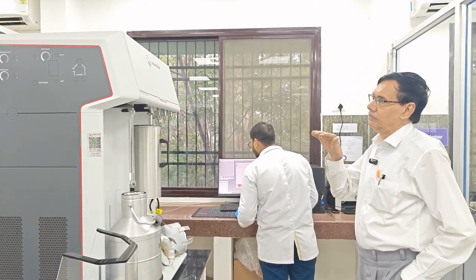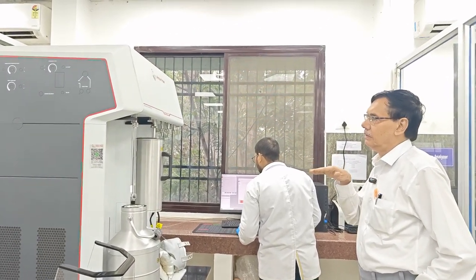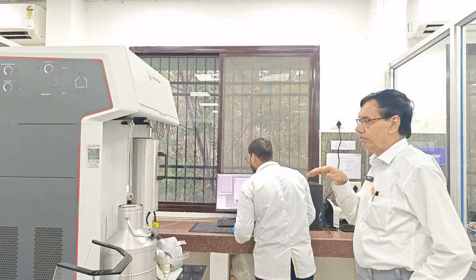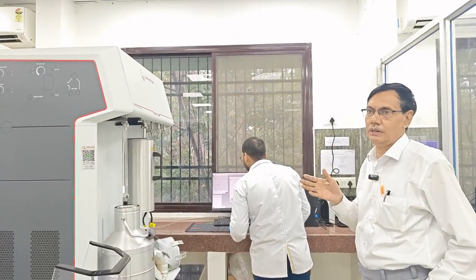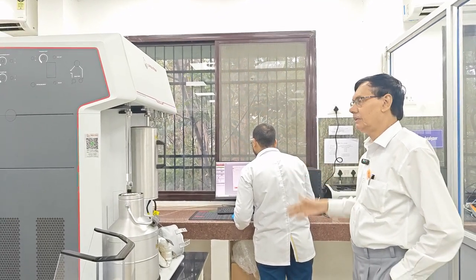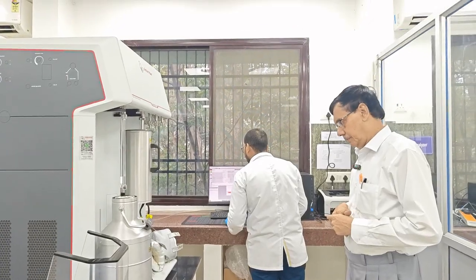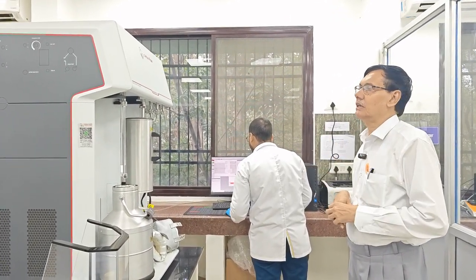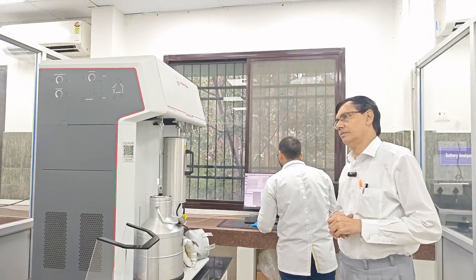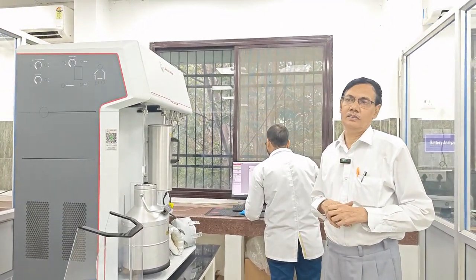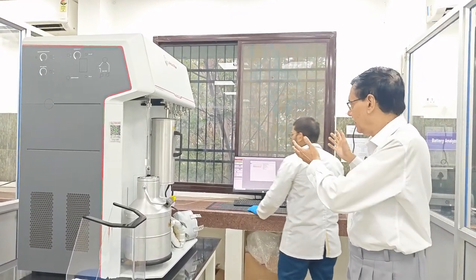And you see, we'll change the P and P naught, or P and P0. One is the saturated pressure, another is the equilibrium pressure. Then of course there is the BET adsorption isotherm. I'll show you the formula of that equation. And we can also calculate the specific surface area, pore volume, pore size, everything, automatically with the help of that.